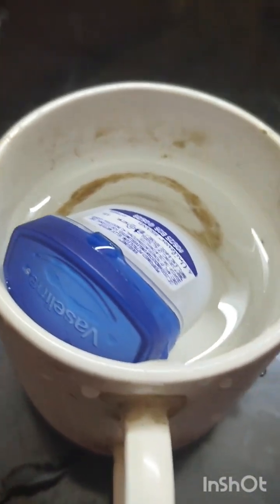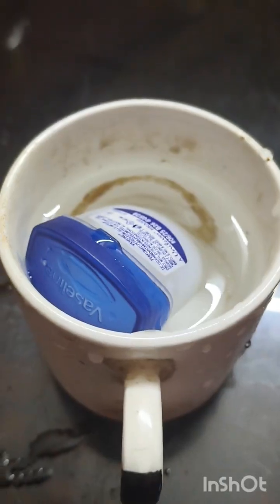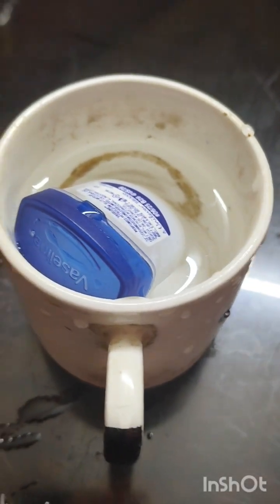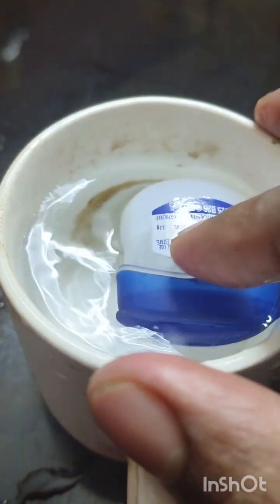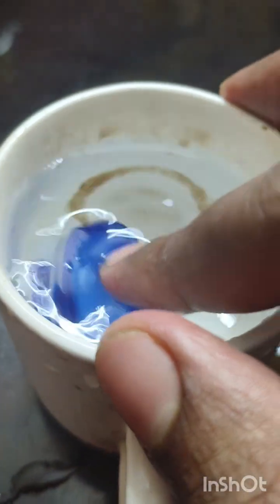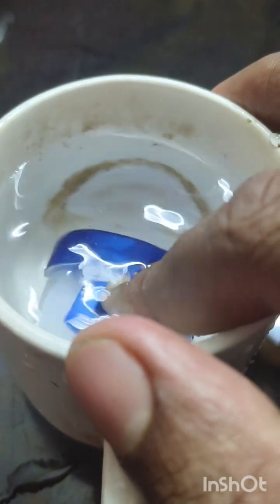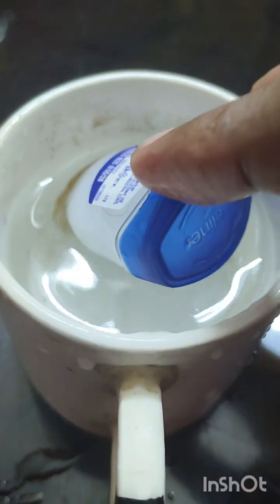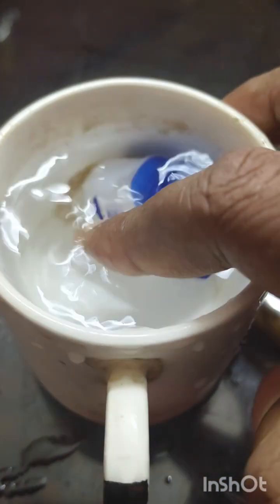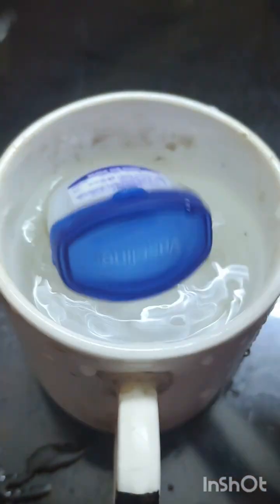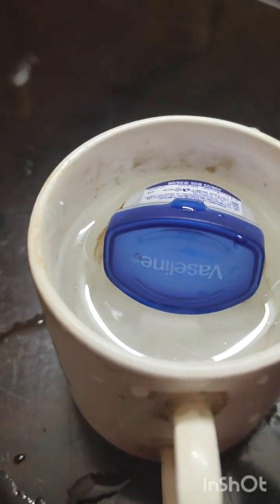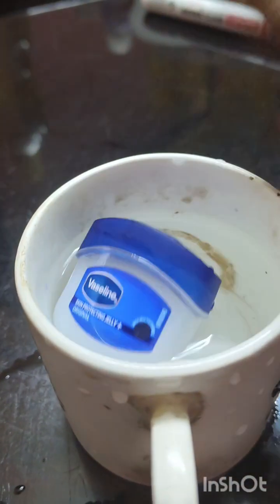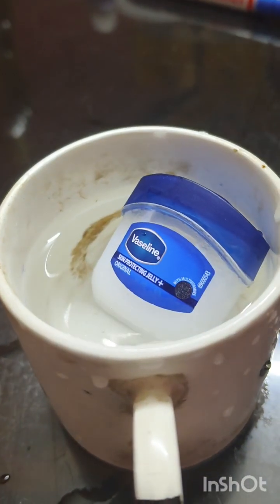Now there must be some force that is giving the upward force. See, I am giving force downwards, that is the weight of the object. Weight of the object is downwards, but whenever I am pushing the object, again and again it is coming upwards. And one more thing, it is not completely sinking.